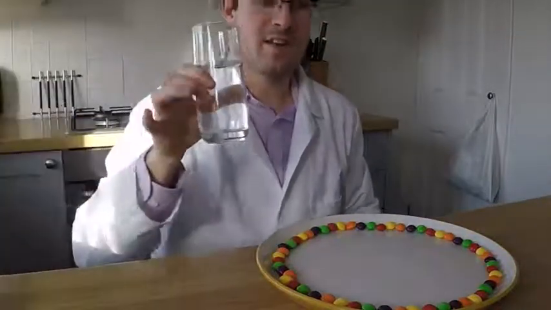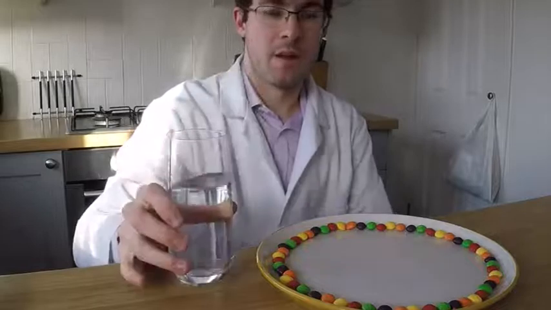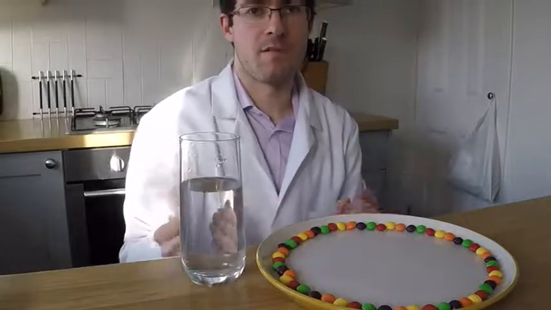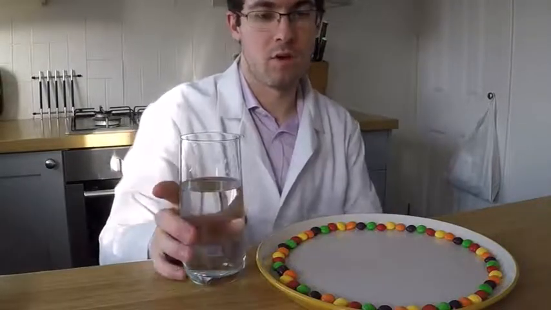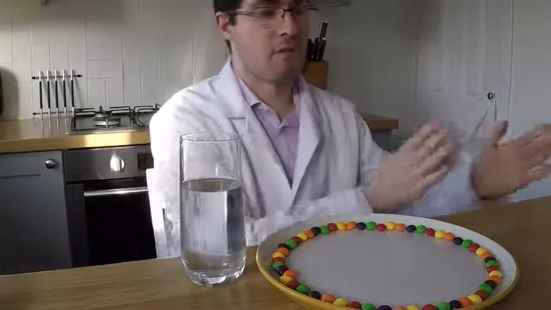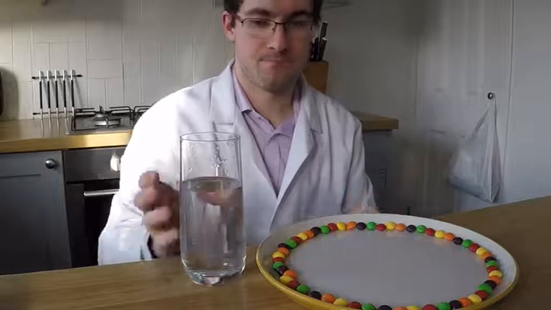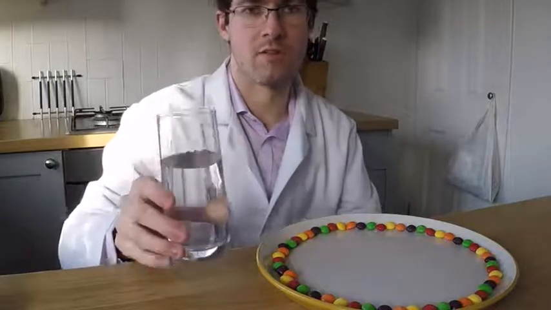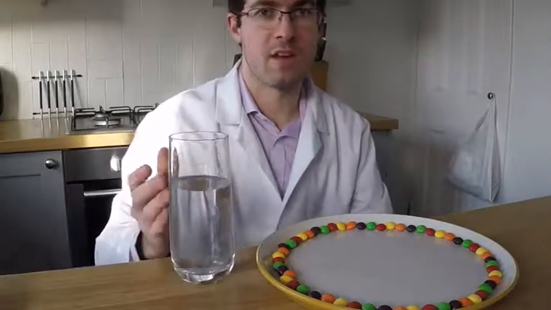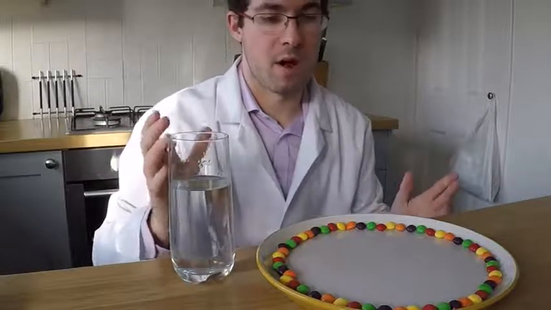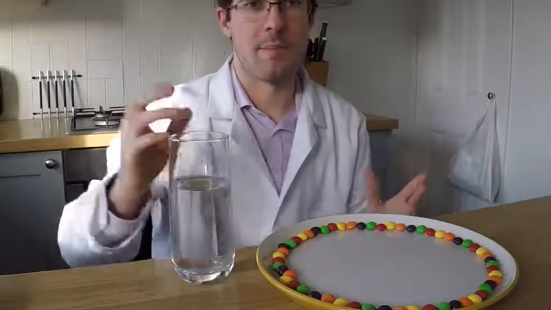You now need a glass of water. Now you might like to experiment with a glass of cold water on one plate and a glass of hot water on the other and see what the difference is. But I'm just going to use some cold water for my experiment today. Let's have a look what happens when I pour this water onto my plate.